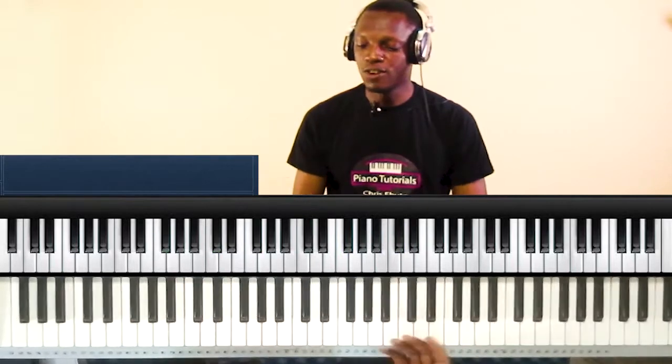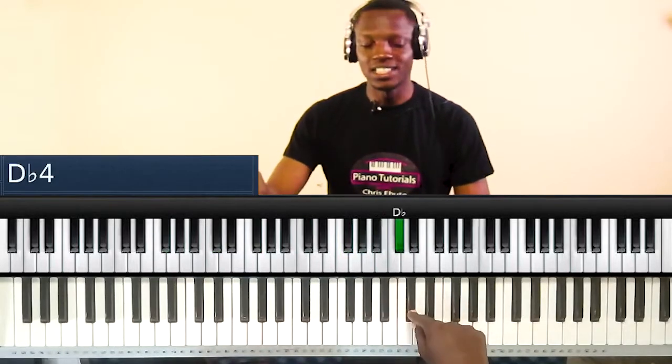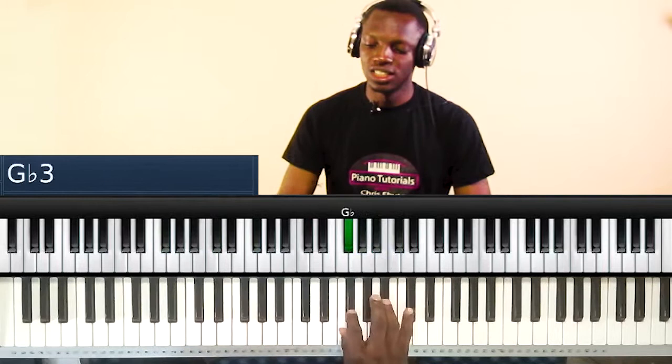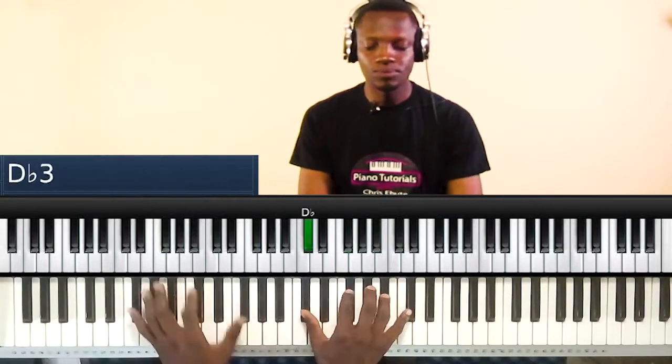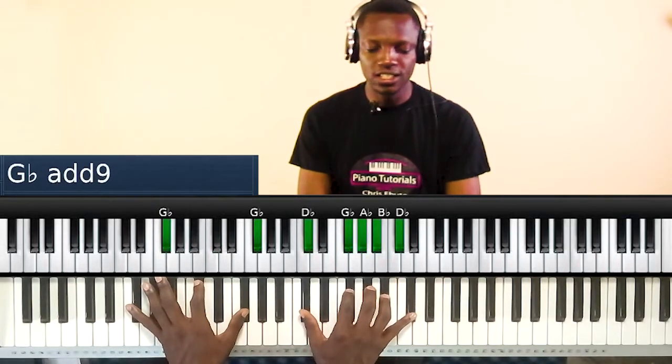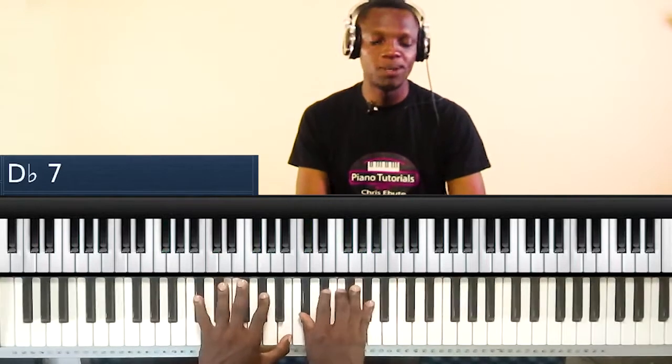So the 5 chord will be 1, 2, 3, 4, 5. It's going to be D flat in the key of G flat. So the song we played has a 5 chord. So let's play the same song.